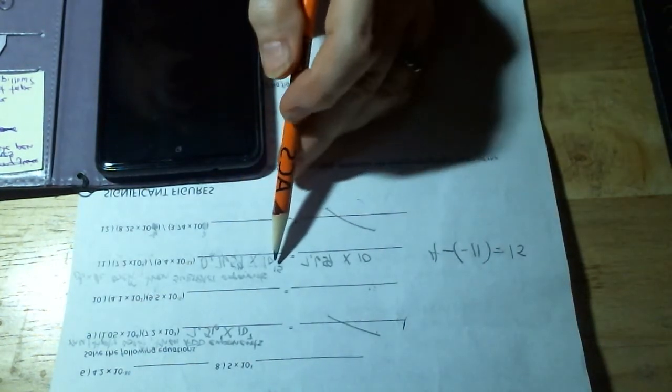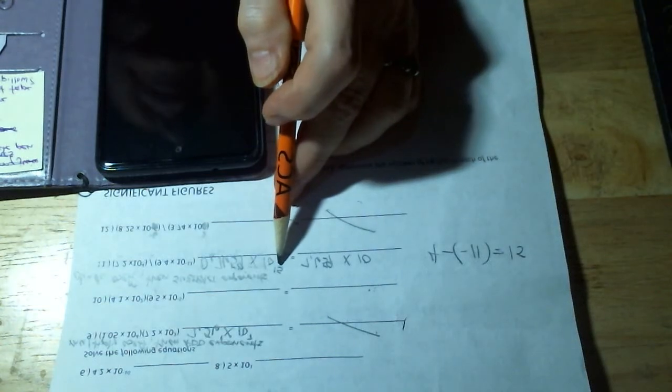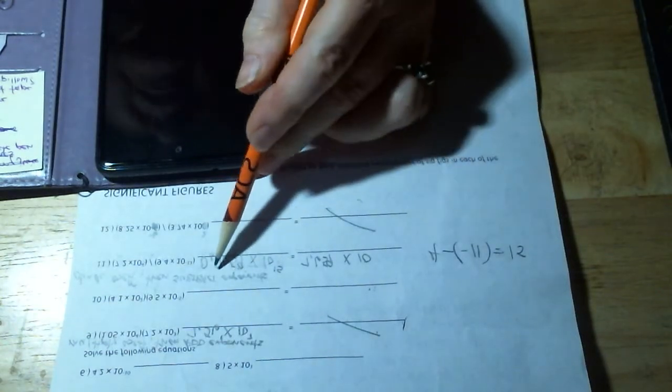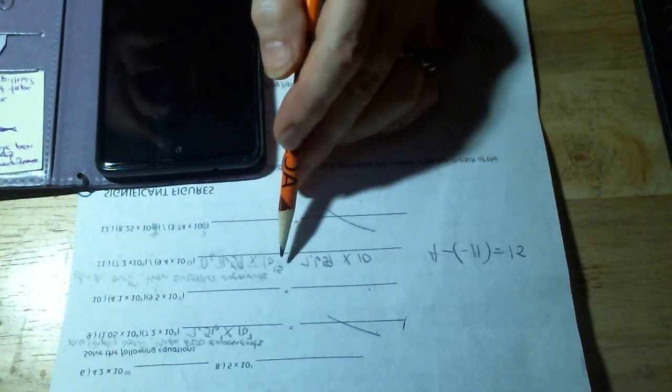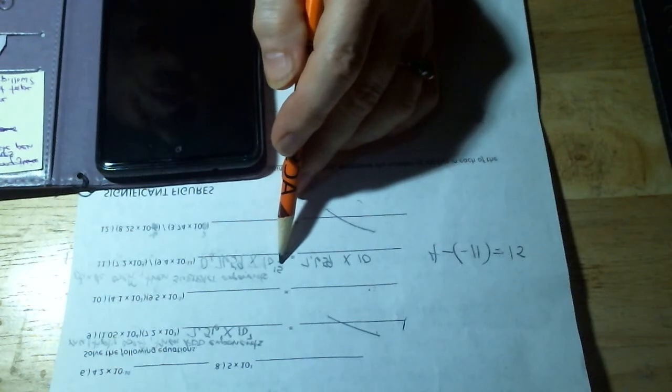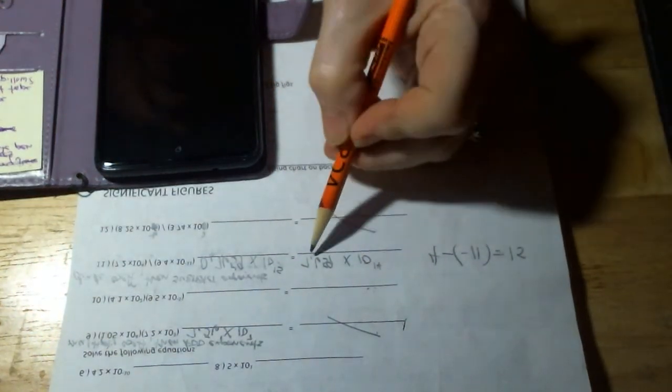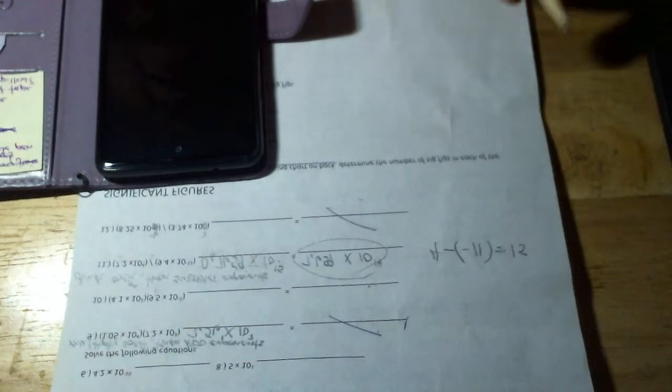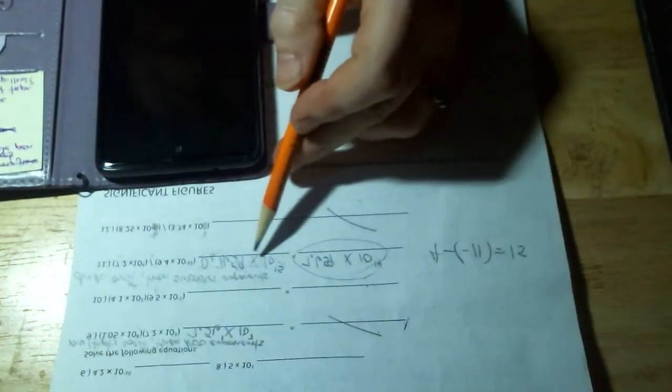So that means I took one of the 10s out of this 10 to the 15, and I used it to multiply this number. I took one of the 10s. So if I took 1 away from 15, what do I have? 14. So this right here is the correct answer. Okay, this is not the correct answer.